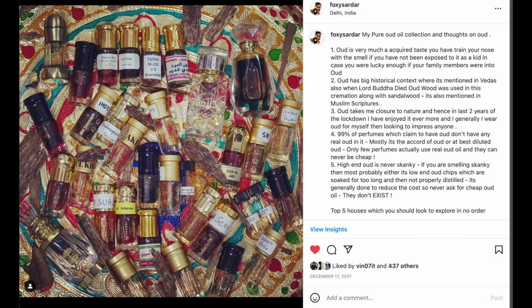Now that means it's a pure oud oil. There is nothing else in it. It's not blended or a mukhallat.